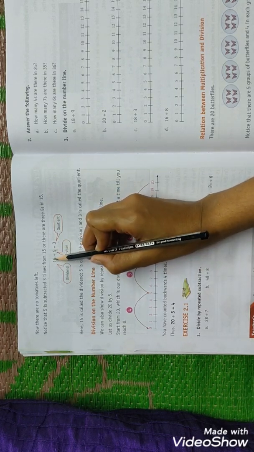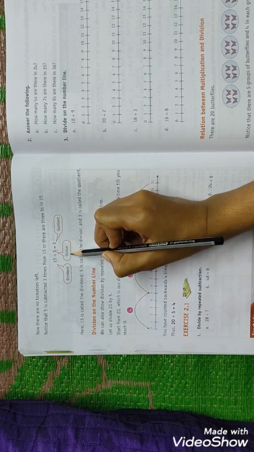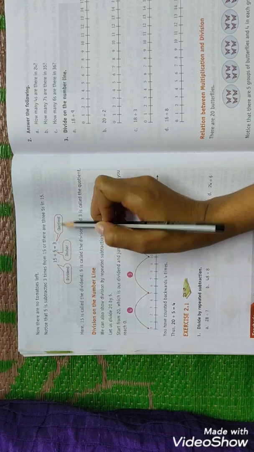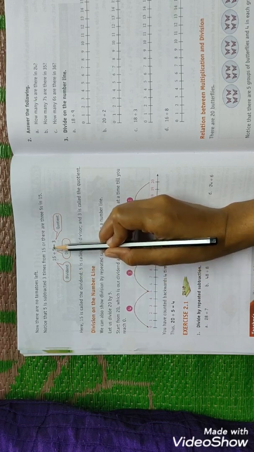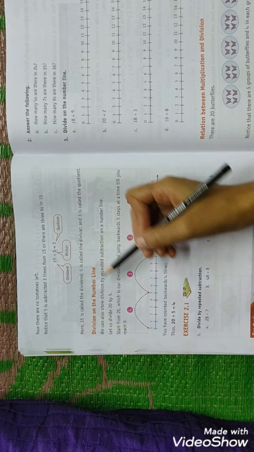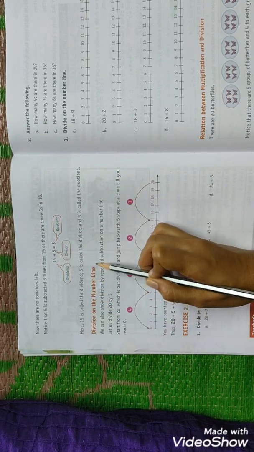So the first number in the division is called the dividend, the second number is called the divisor, and the answer is called the quotient. So here 15 is the dividend, 5 is the divisor, and 3 is the quotient. Now the second method is what? Division on the number line. So this also we have seen.